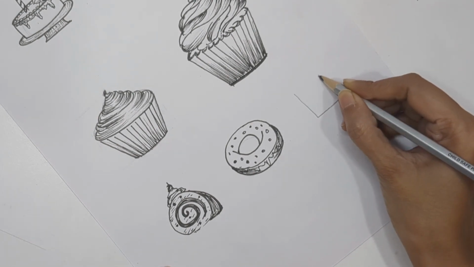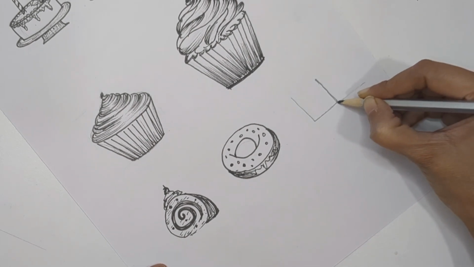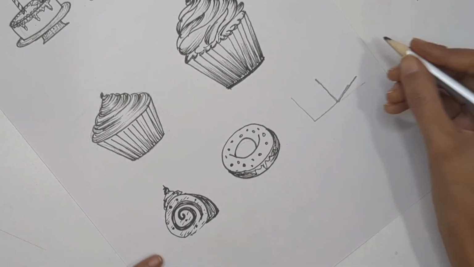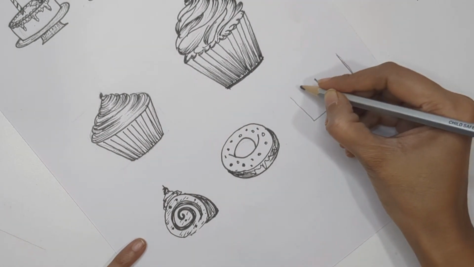So this is more like a box kind of shape. So if you have learned how we can draw the gift boxes in my previous video, we are going to do the same thing for this particular piece of cake.